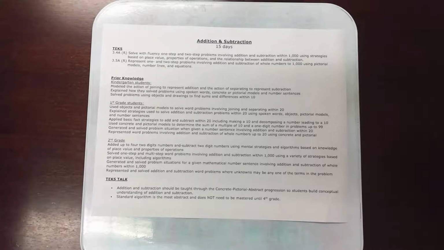When we look at the prior knowledge that students have of addition and subtraction, we see that students have been working on this concept of joining and separating since kindergarten. Then in first grade is where they really get into looking at the basic fact strategies like doubles, doubles plus one, making a 10, those sorts of strategies where they just can look at a fact and use one of those strategies to help them to determine the sum.